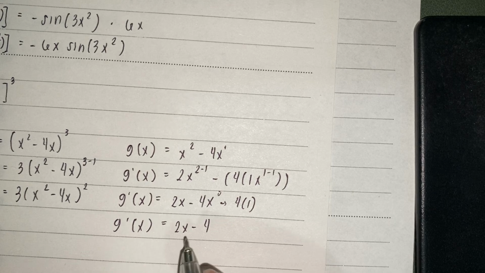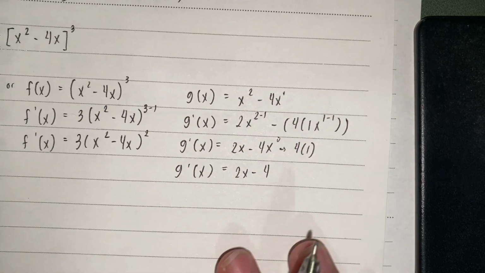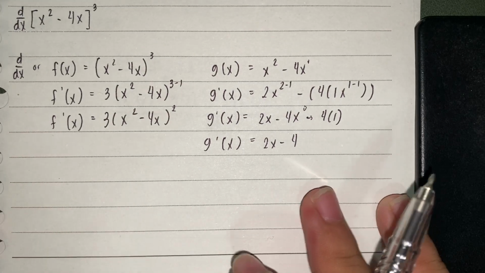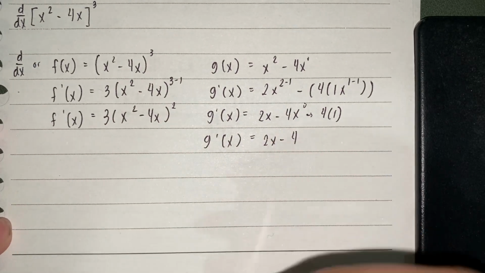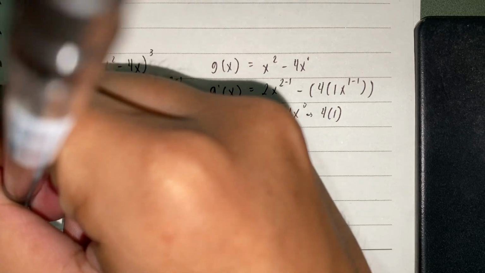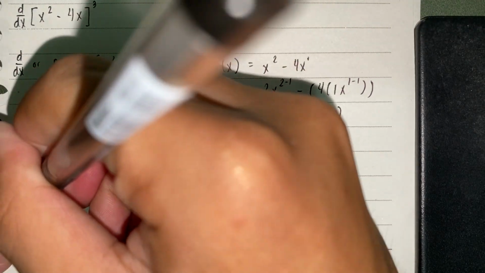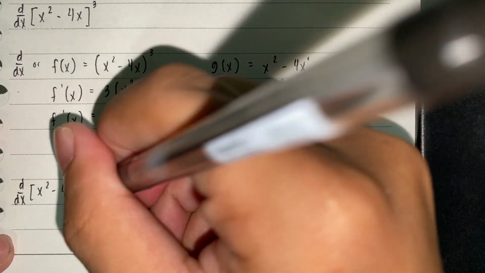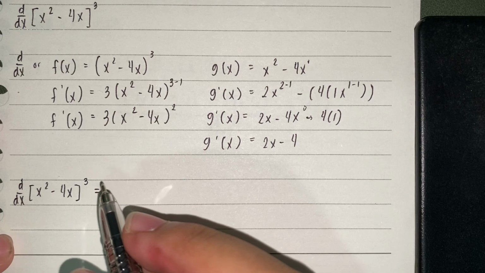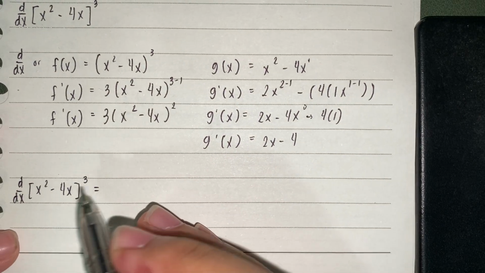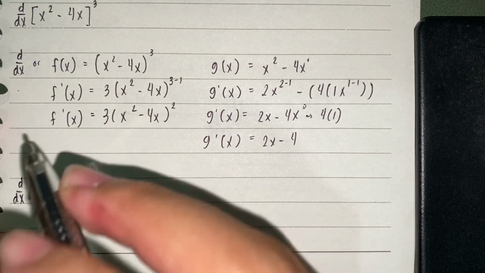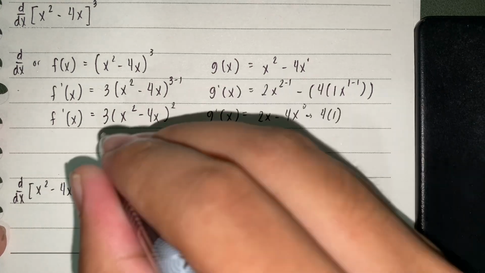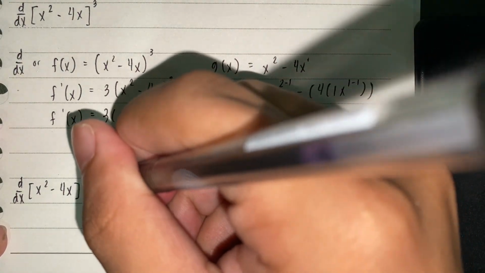So that is the derivative for our second term. So now let's substitute all of this into the formula. The derivative of x squared minus 4x raised to 3 is going to be equal to the derivative of the larger function, the one that envelops the smaller function, which is this one. Let's write it.